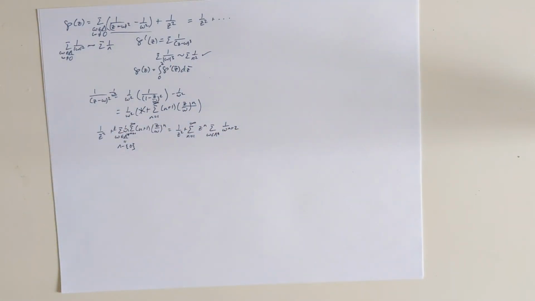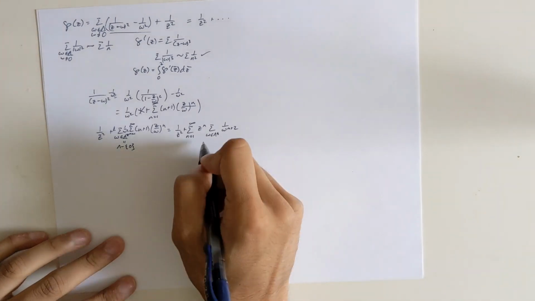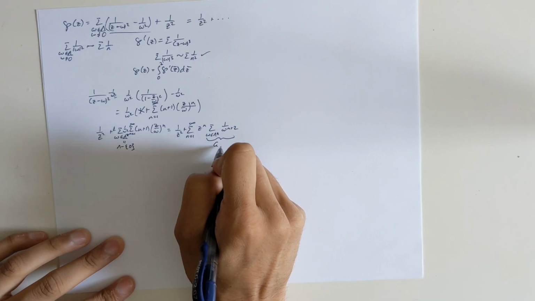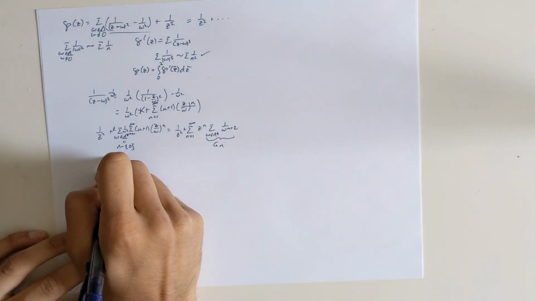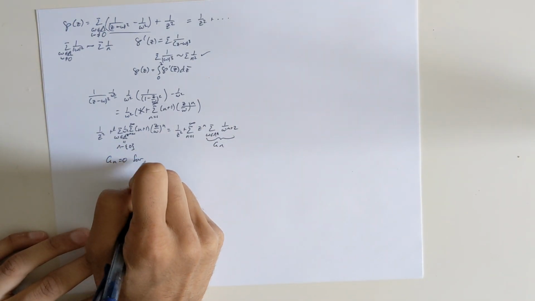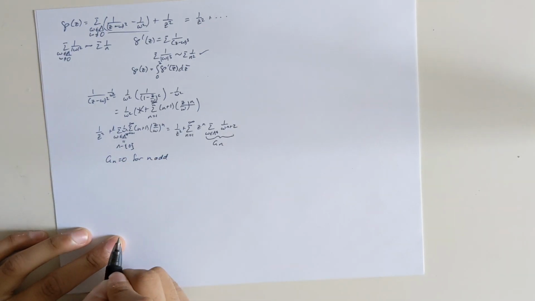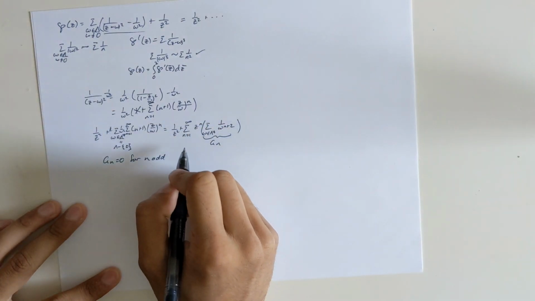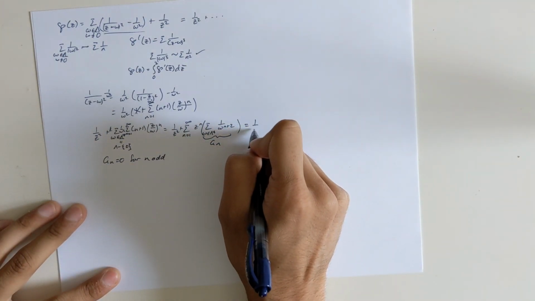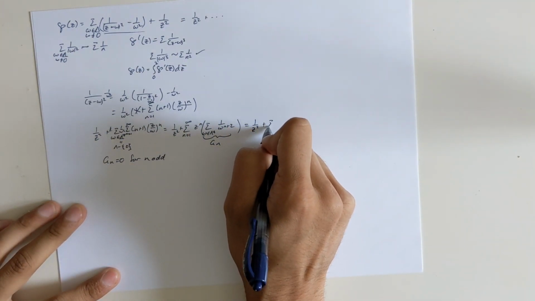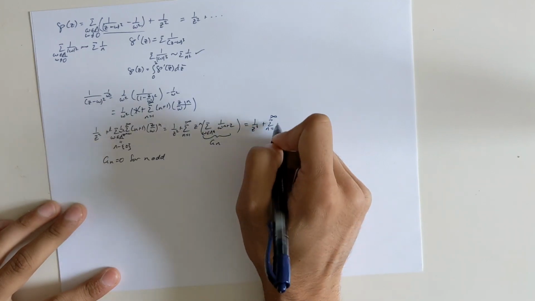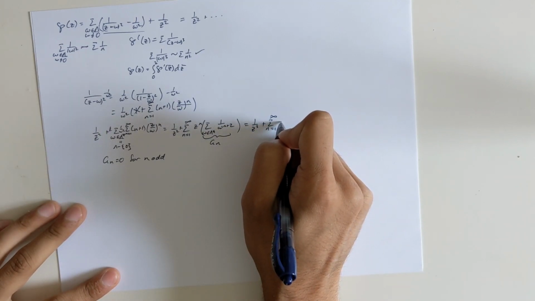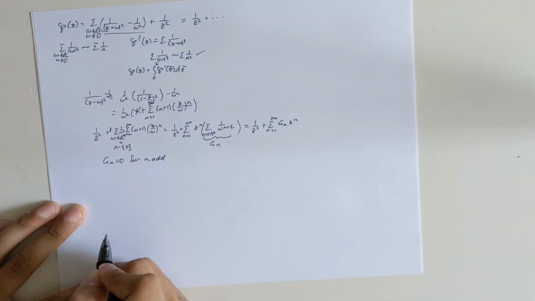Okay, cool. So now I want to argue for you that this sum, I'll call it Gn, equals 0 for n odd. And there's two ways that you can see this. First off, I should mention that by calling this Gn, I essentially have exhibited a power series here, the sum from n equals 1 to infinity of Gn z to the n.